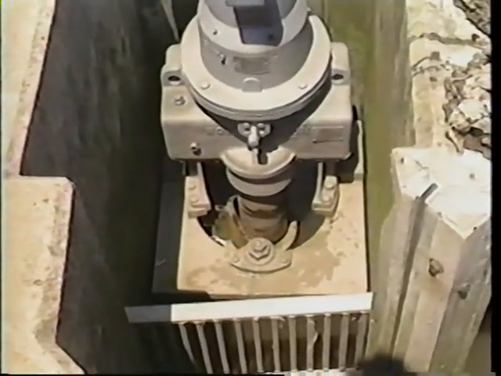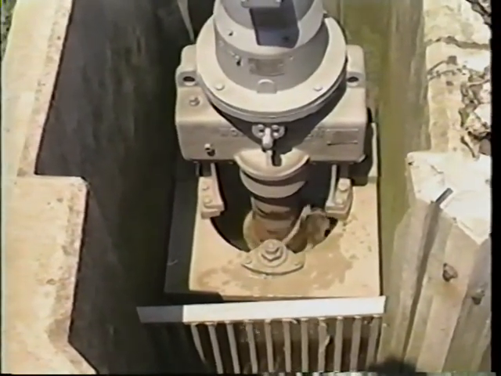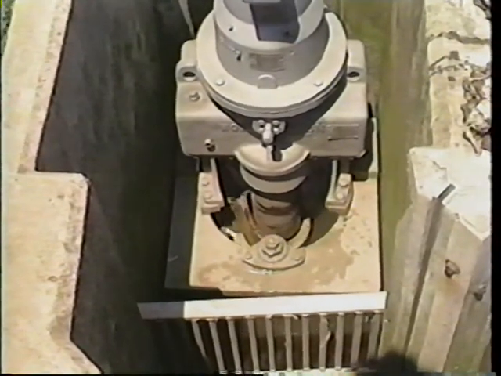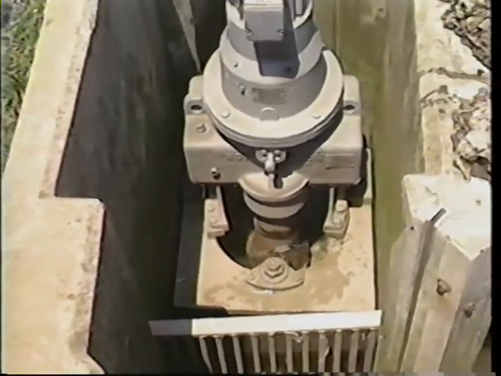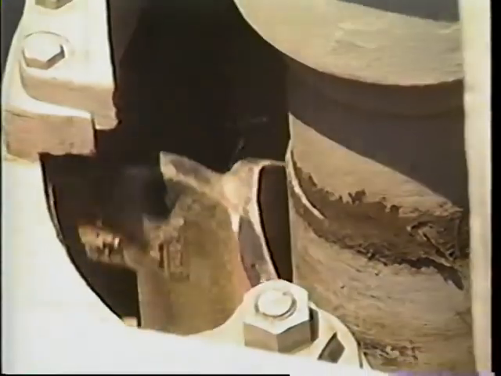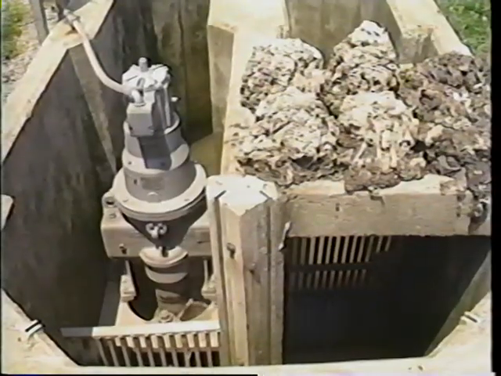The purpose of the comminutor is to shred debris that is present in the raw wastewater that has passed through the trash rack. The shredded debris remains in the wastewater for removal in subsequent treatment processes.